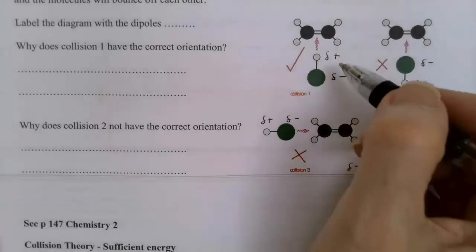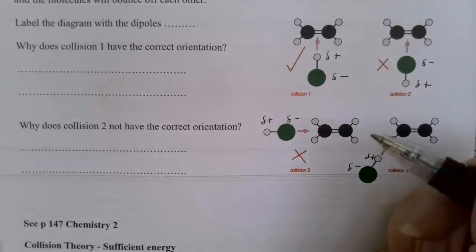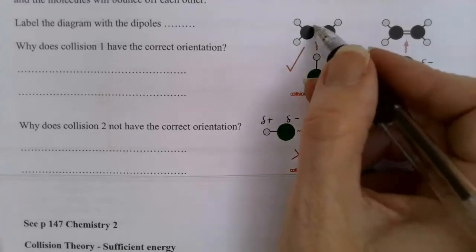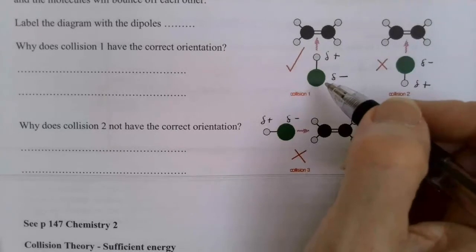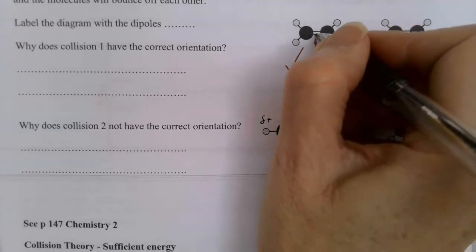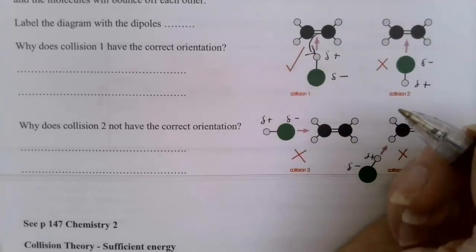So you can see here, this is the only orientation which is correct, because I've got the delta positive ends of my molecule pointing towards the electron-rich double bond. So that's going to pull the electrons from that double bond onto that delta positive.